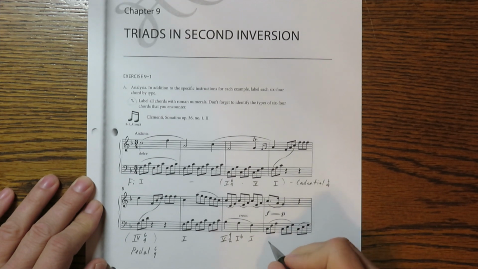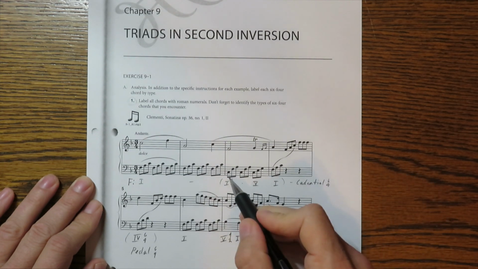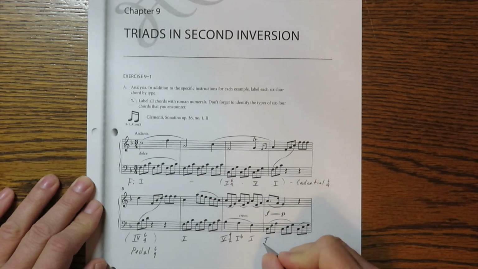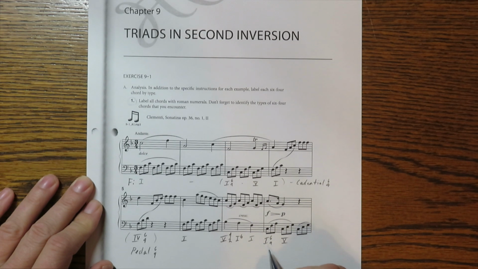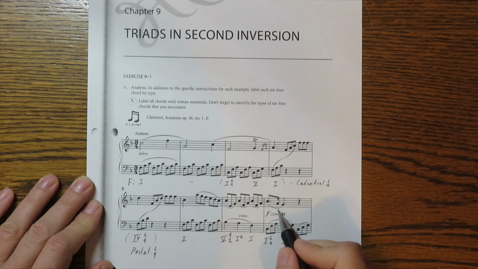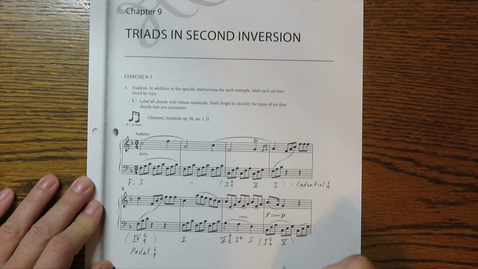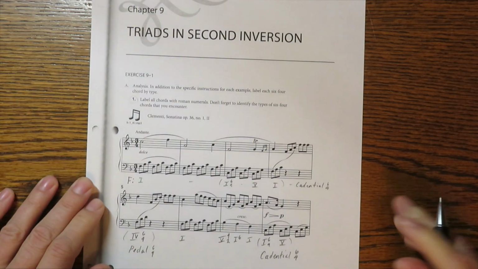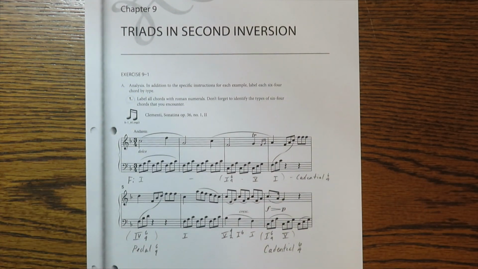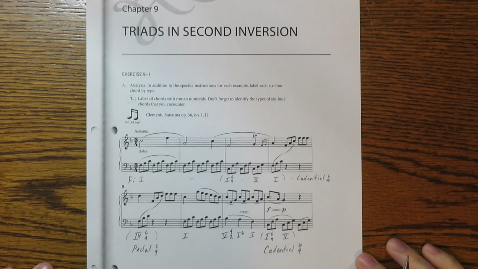Okay, so here we go. C, F, A, that's another 1, 6, 4. And we move C, E, G to the 5 chord. Okay, so again, we're at the end of a phrase, and here it is, the cadential 6/4. So there we go. First section's done, and I'll see you in the next section.